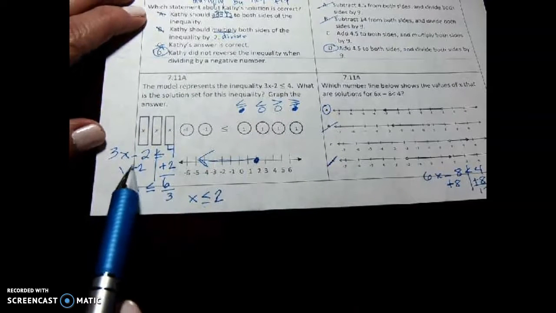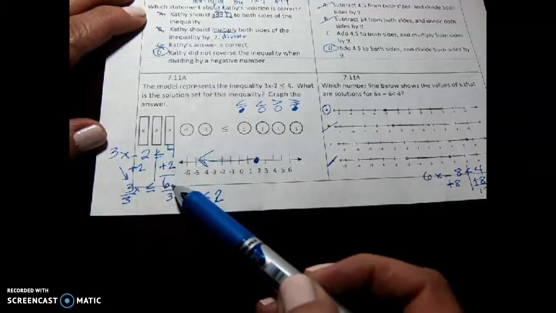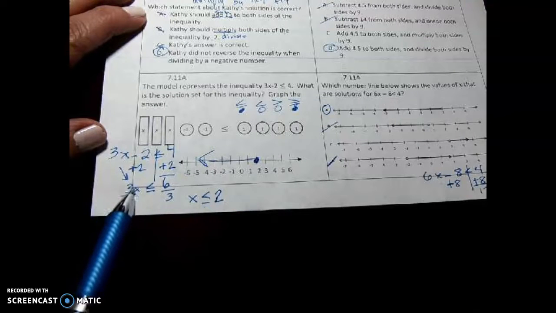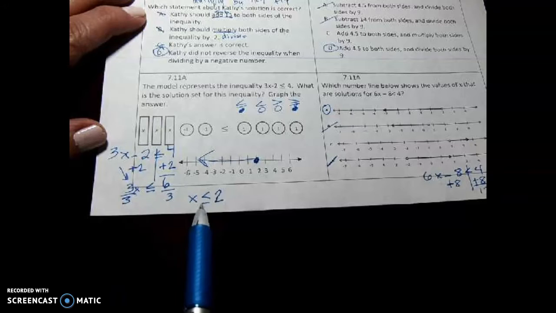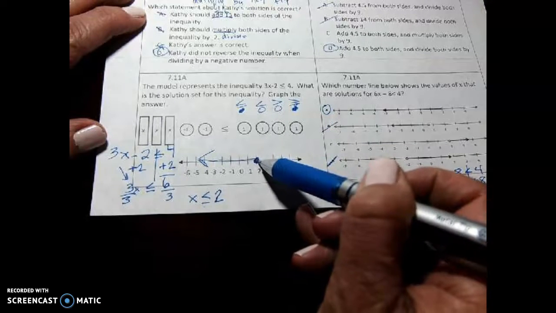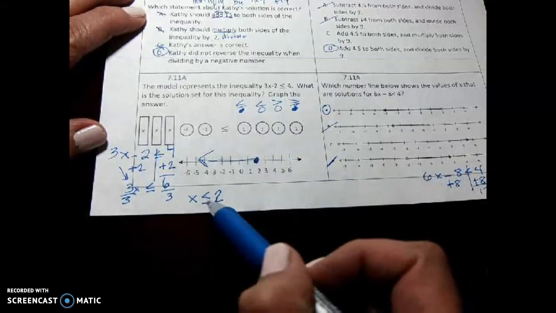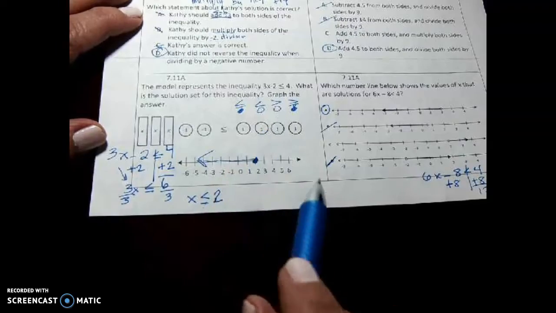So it has negative 2. Remember, I do the opposite. What I do to one side, I do to the other. 4 plus 2 is 6. I bring the 3x down and divide the 3 out. And then 6 divided by 3, x is less than or equal to 2. So I'm going to circle in the 2 because of that equal to sign, and the x's are less than, so I'm going to make it to the left.